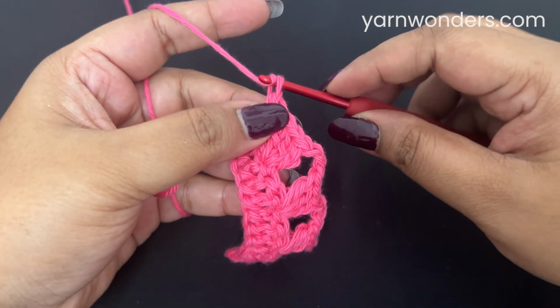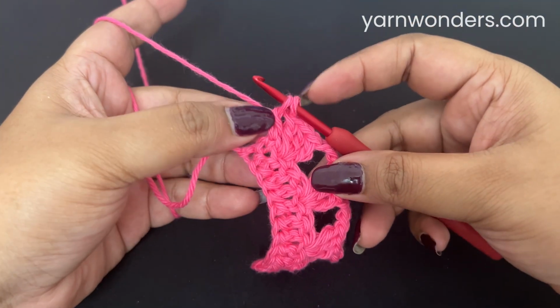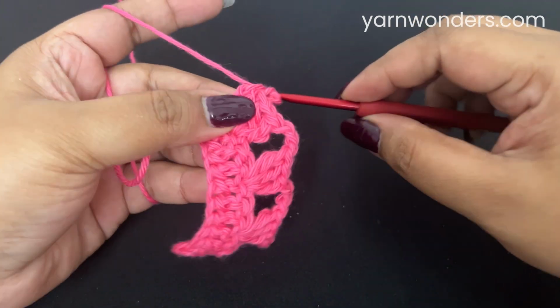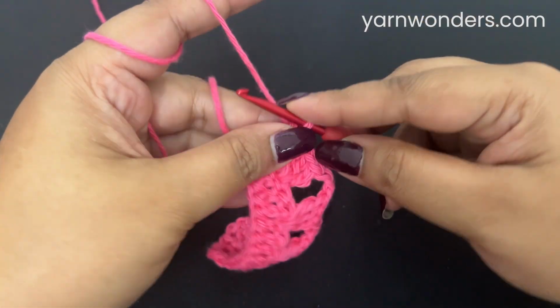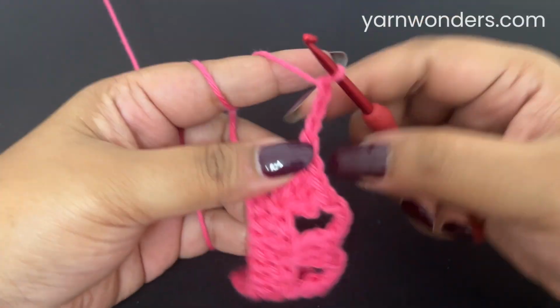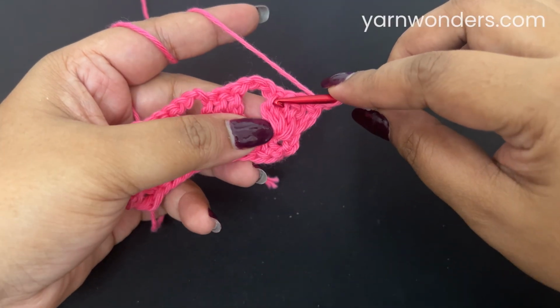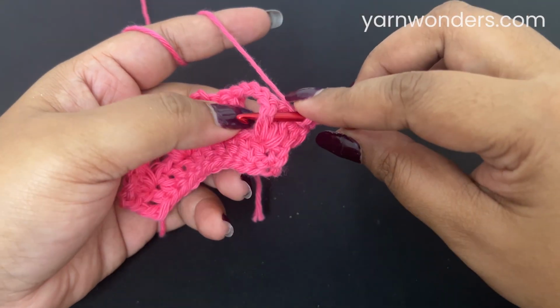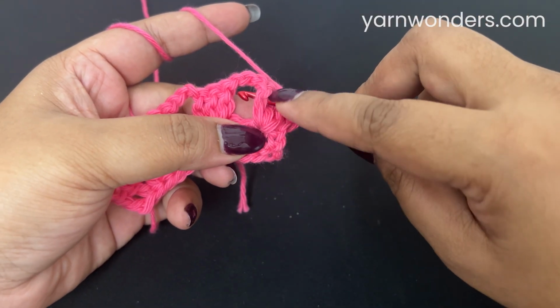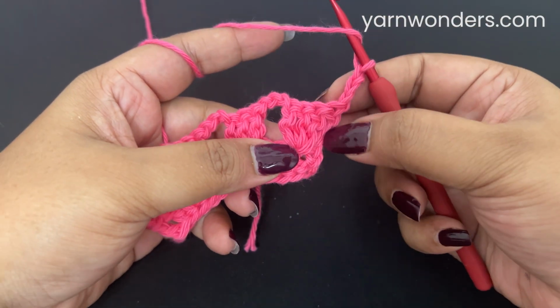Now for the next row, if you want, you can change colors here. I'm going to continue with the same color. Chain 3, which counts as 1 double crochet, turn your work, and we are going to make 3 front post double crochet stitches onto the third double crochet from the first cluster.